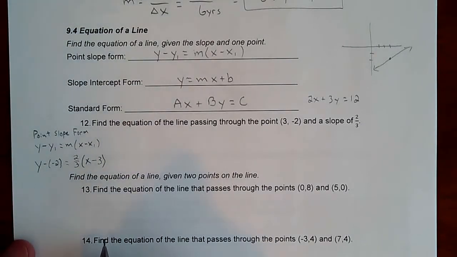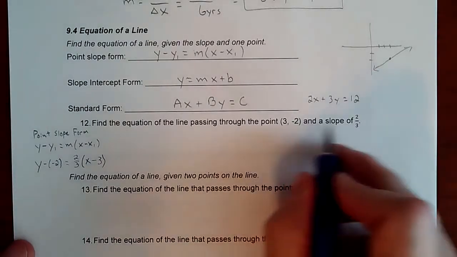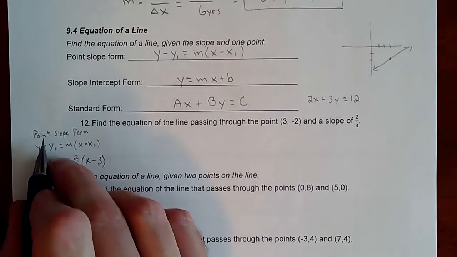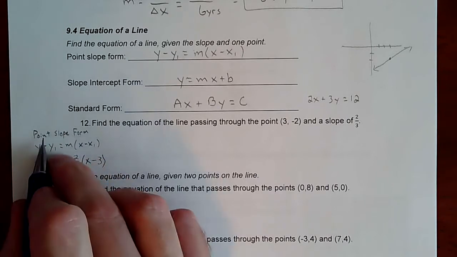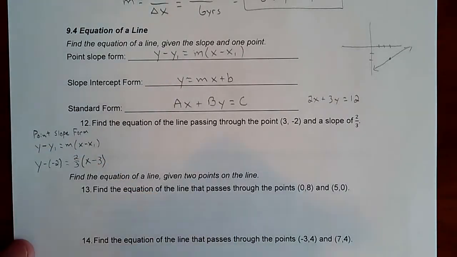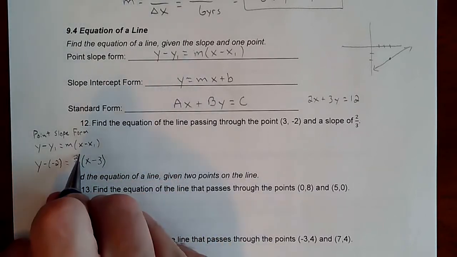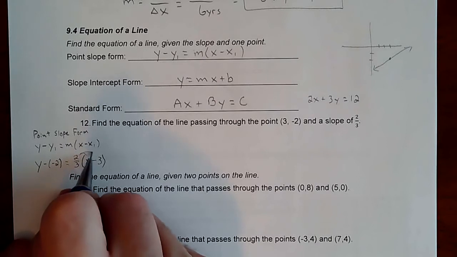All right, so your first step is always to sub in what you know. If you know a point and a slope, that's perfect. That's why it's called point slope form, because you know a point and a slope. Then it takes exactly two steps every single time, the same two steps. One is to get rid of your parentheses by doing distribution.